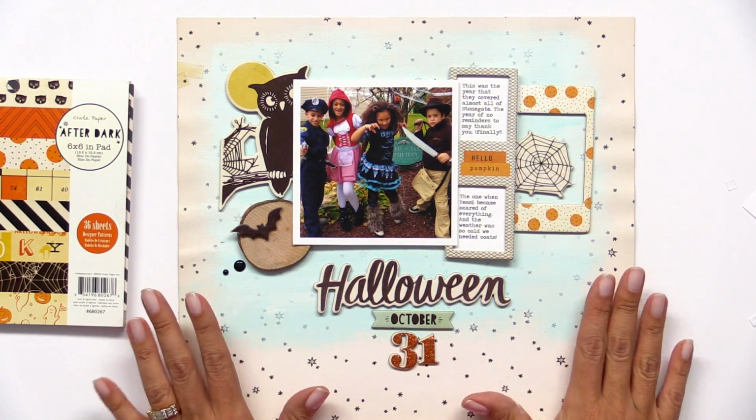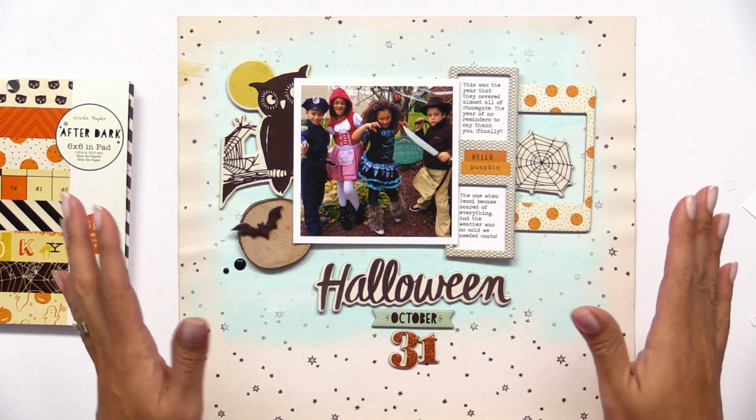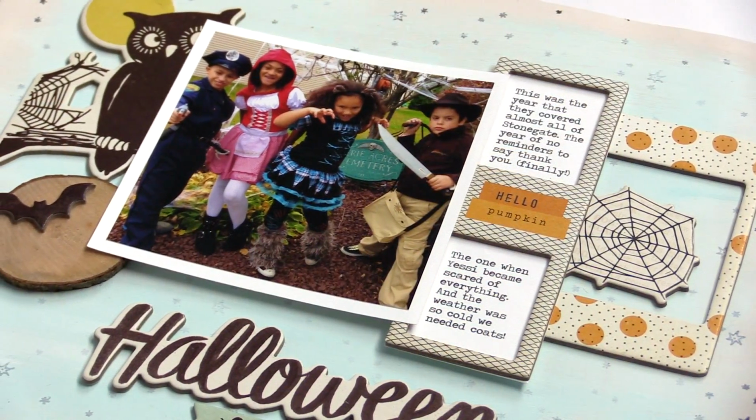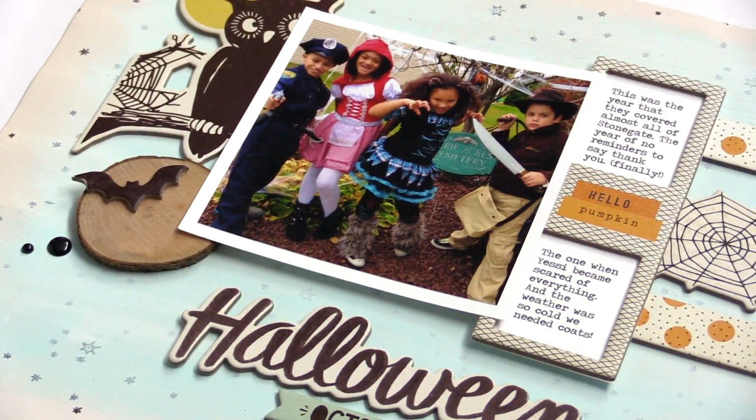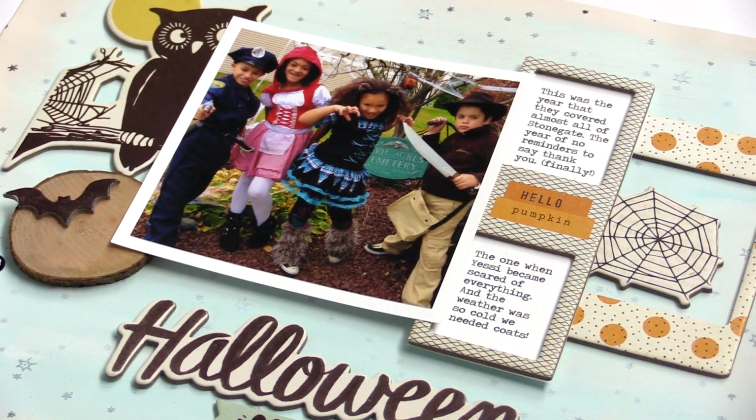Now this page can be used for Christmas. All you need to do is change out the paint to maybe a gold glimmer, and then all the chipboard to Christmas, Thanksgiving, or birthday, any kind of event that you have.